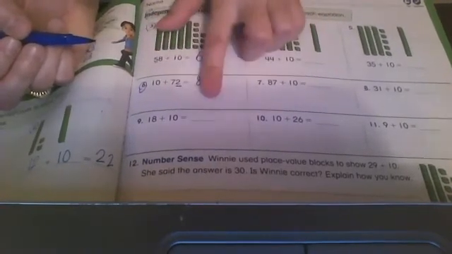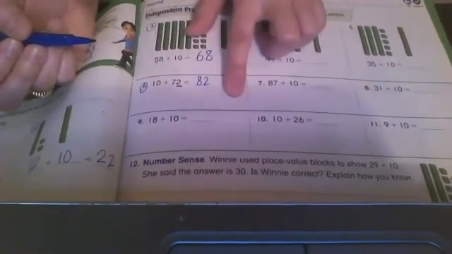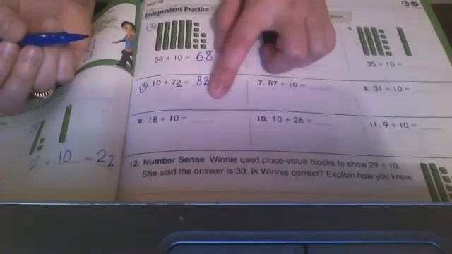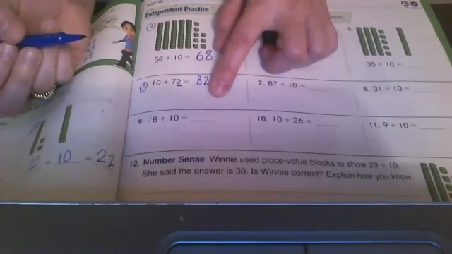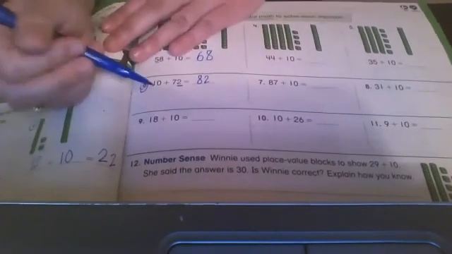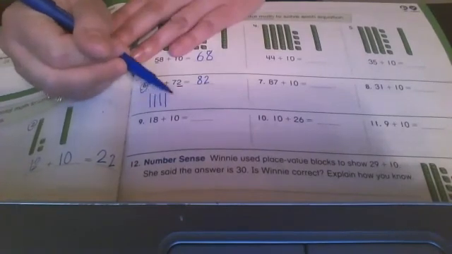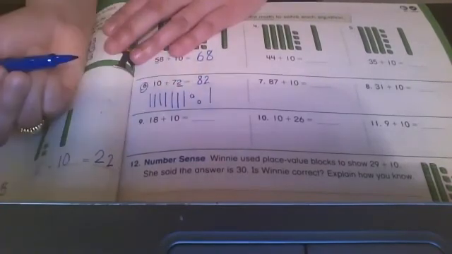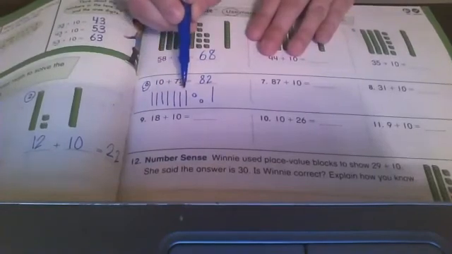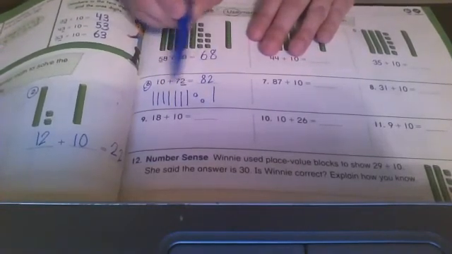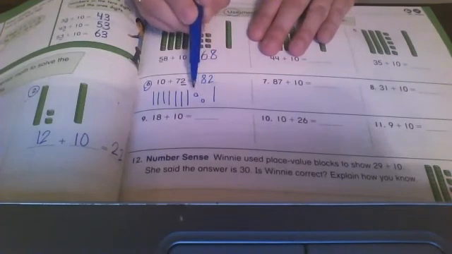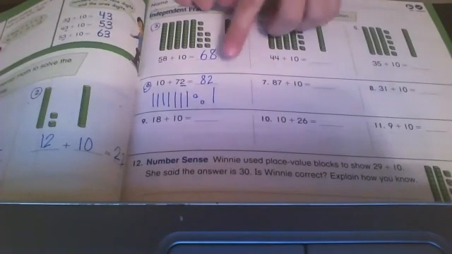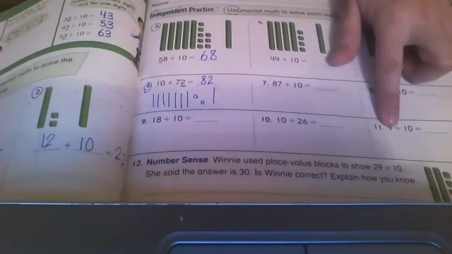And when you get to these, if you would like to check your answer here with base 10 blocks, then I would encourage you to do that. If you're not quite sure, go ahead and draw the base 10 blocks here, and then you can check your work. What would that look like for 72 plus 10? 10, 20, 30, 40, 50, 60, 70, 71, 72, plus one more, right? So now I have 7 here plus 1 more. That gives me 8. So 8 tens and 2 ones is 82. So that is what you'll do for number 6 through 11.